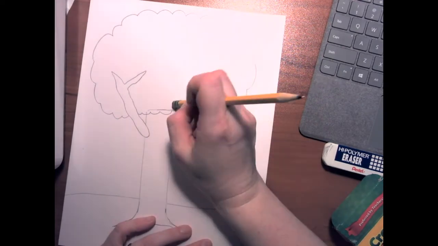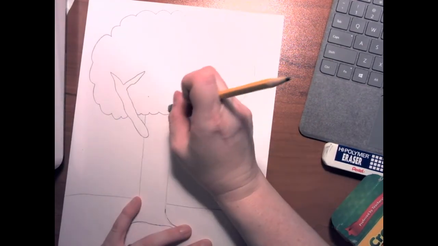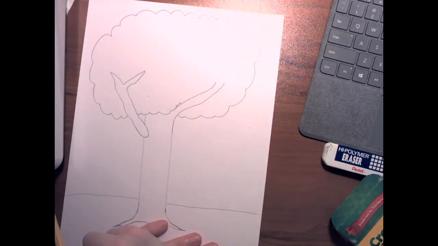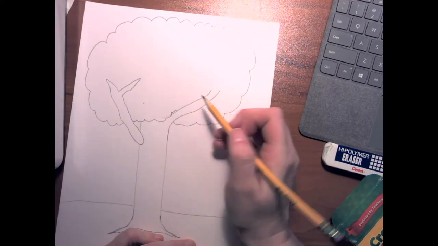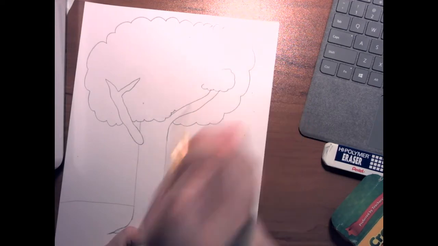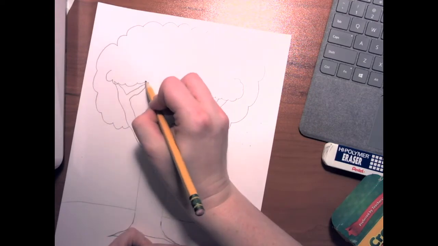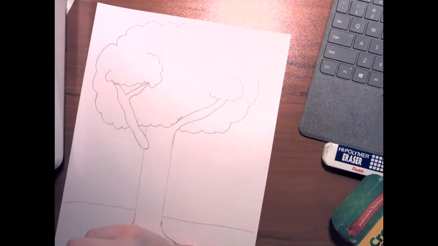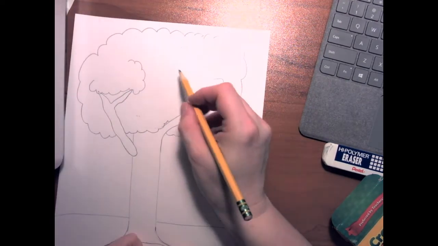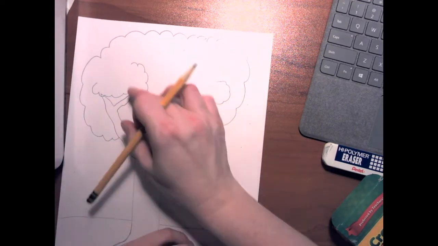Now, I am going to get rid of that line you wouldn't see behind it, and now it's going to disappear. And let's fix this over here. We're going to make it look like there's parts of the leaves. Then we'll do the same thing on this one. And now it looks like we've got an oak tree with lots of branches and supporting the leaves up at the top.